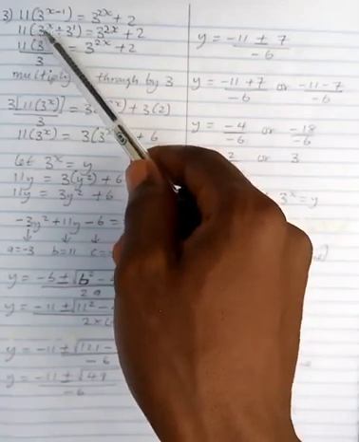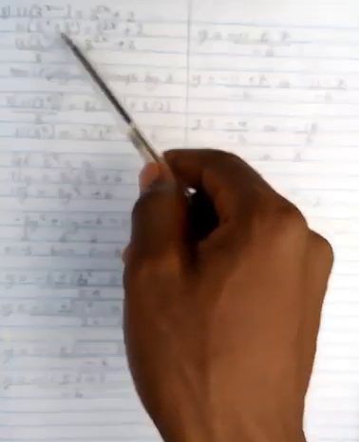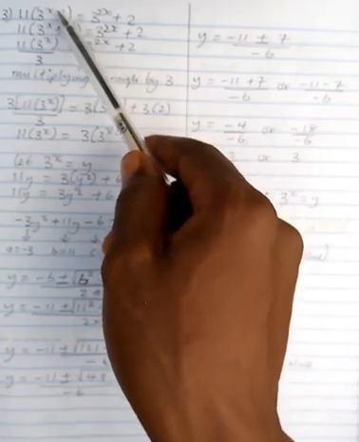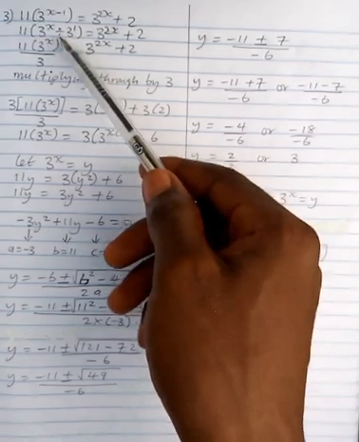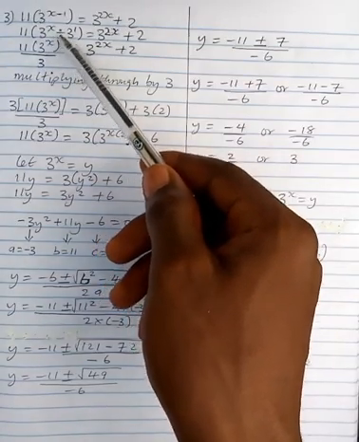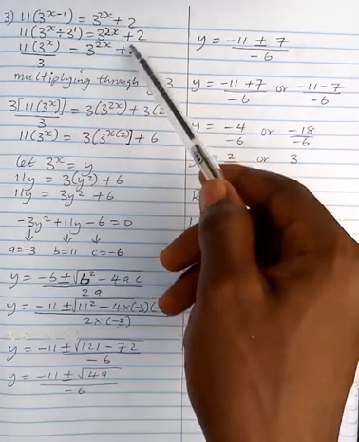We have 3 raised to the power s. Instead of minus, now we use division, unlike the other questions where we'll be dealing with times. That is, for plus, we use times. For minus, we use division. You can watch other videos to get more details. Now we have 3 raised to the power s divided by 3 raised to the power 1 equals 3 raised to the power 2s plus 2.